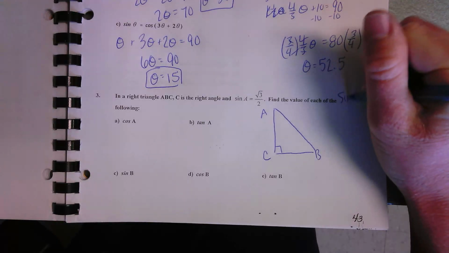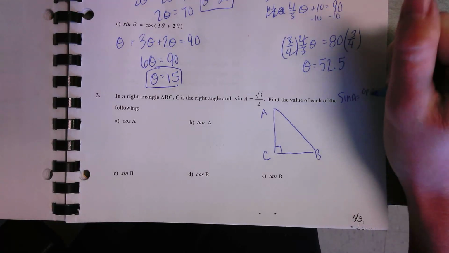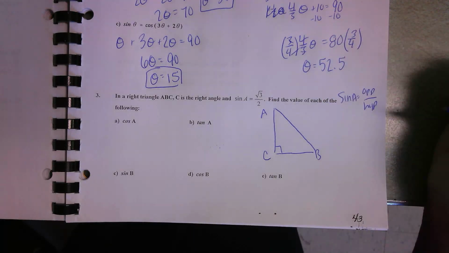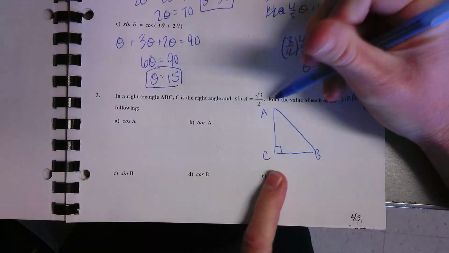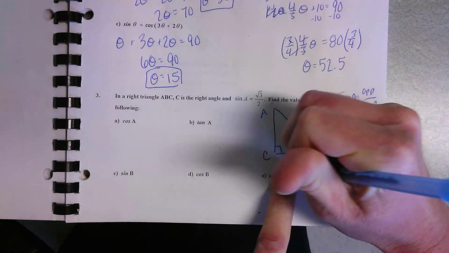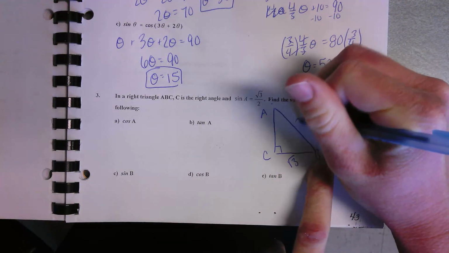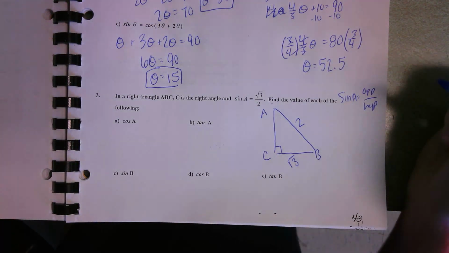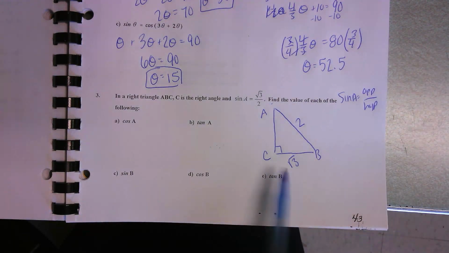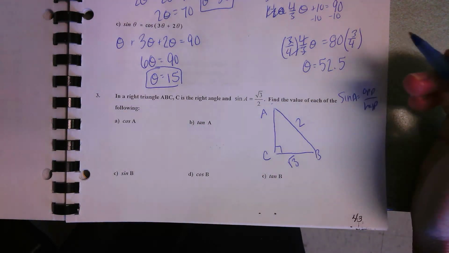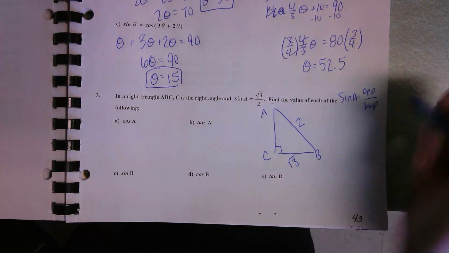Now remember, sine is opposite over hypotenuse. So if we're here, the opposite is this side, so this side is going to be the square root of 3, and the hypotenuse is going to be 2. Now we need that third side because eventually we're going to need it. So let's do Pythagorean theorem.